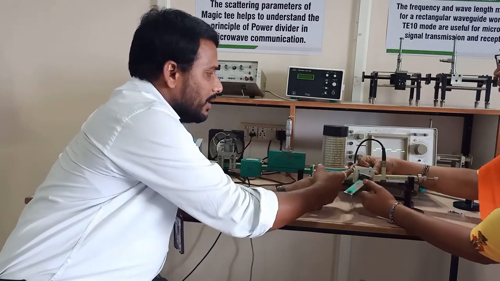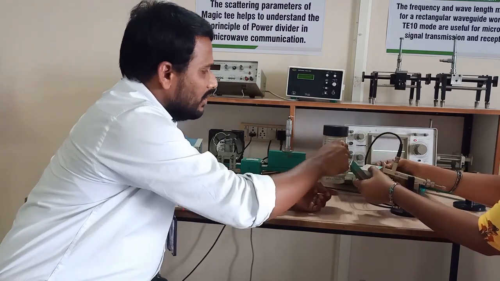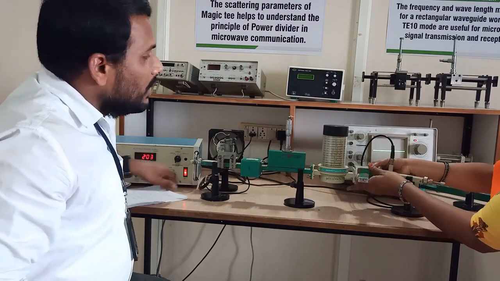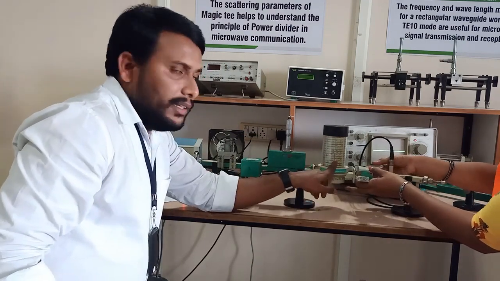So for the next step, you have to change the port references. Just change the port. Yeah, port 2 is connected to the input side.